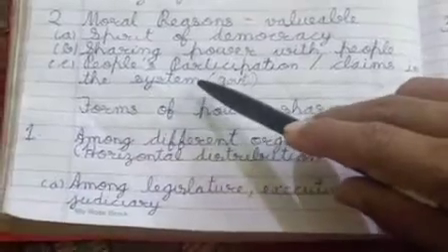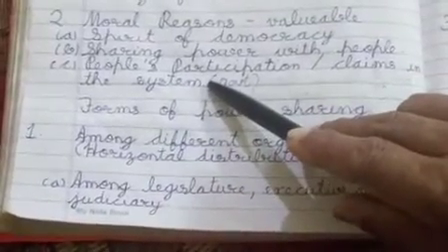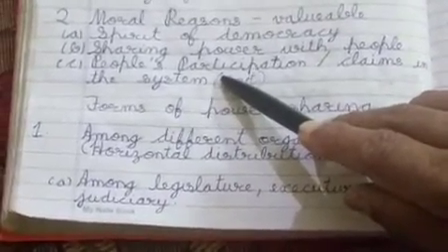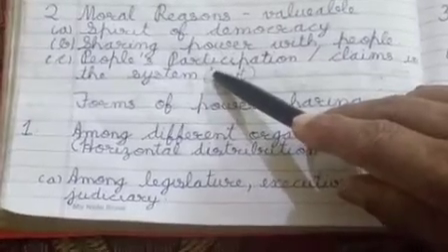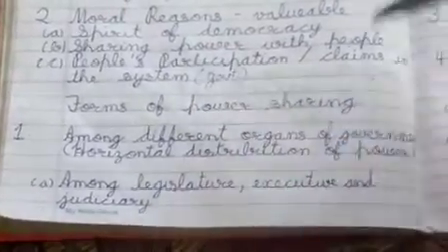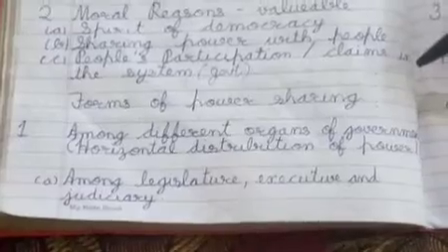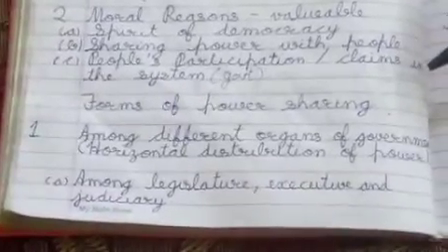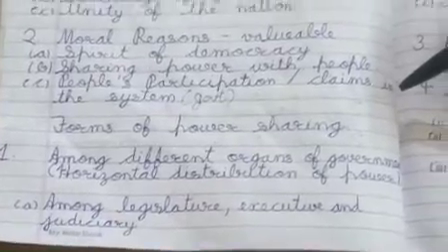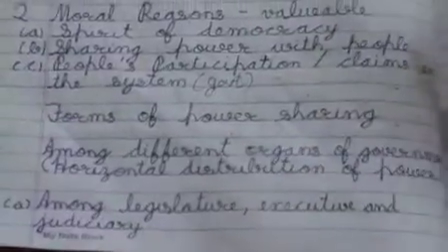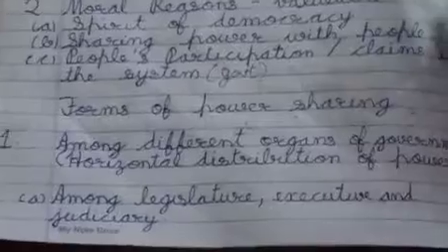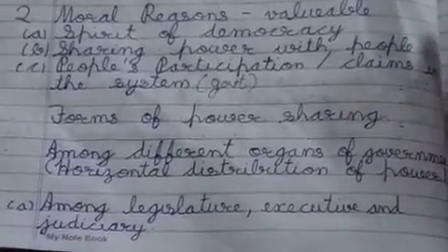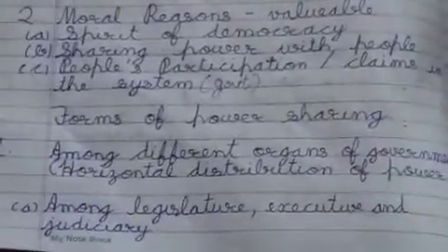And it also ensures people's participation. Without people's participation, power sharing is not possible and democracy is impossible. And it has claims in the system or government. People have claims in the system or the government. So these are the reasons for sharing power or why power sharing is essential.